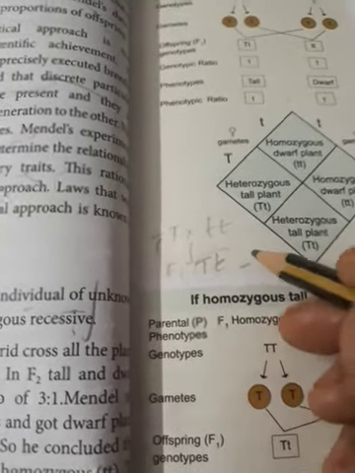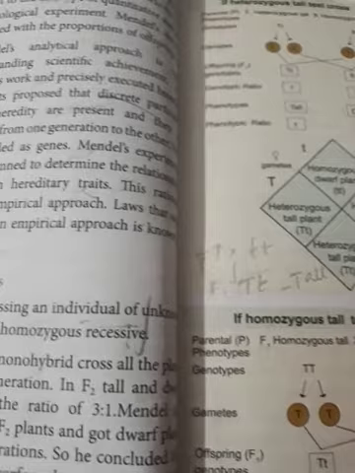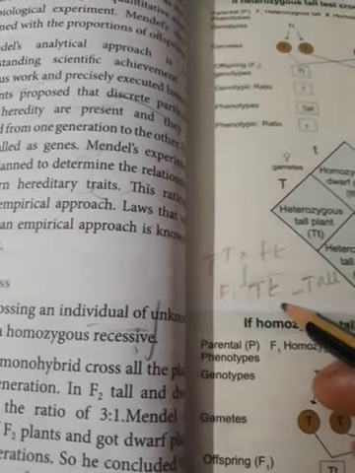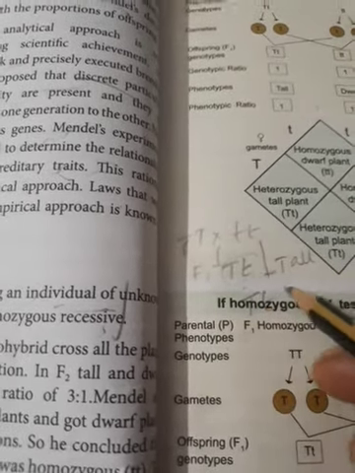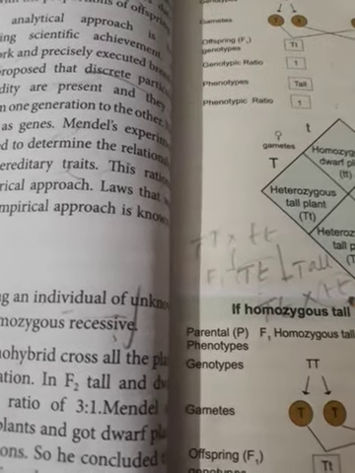But the phenotype he came to know, which is the tall plant. When a cross is made between the unknown genotype plant and a recessive plant, capital T small t into small t small t, the recessive parent, this type of cross is called the test cross. Understood that one? Very good.